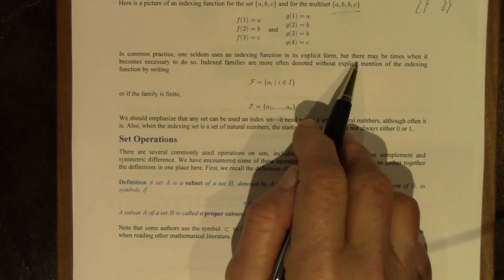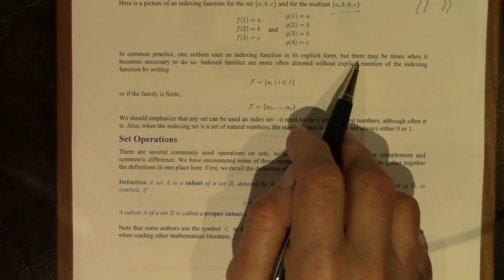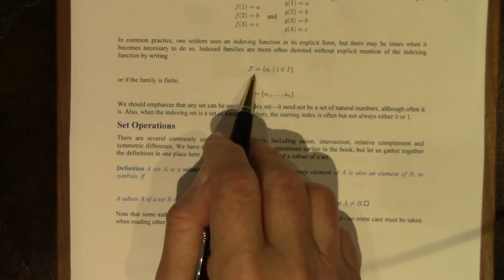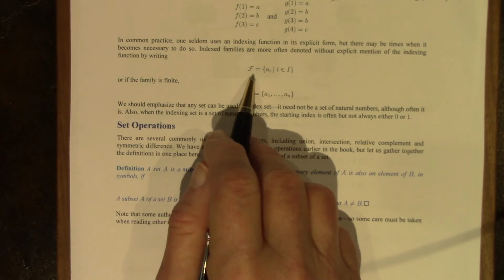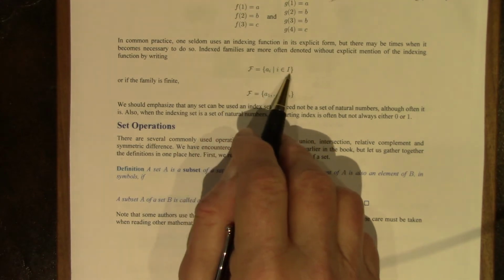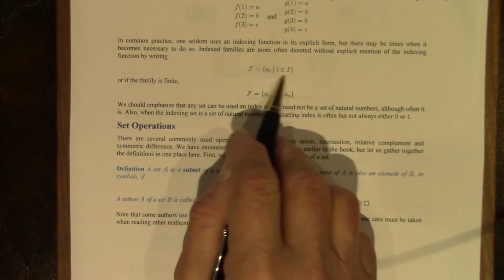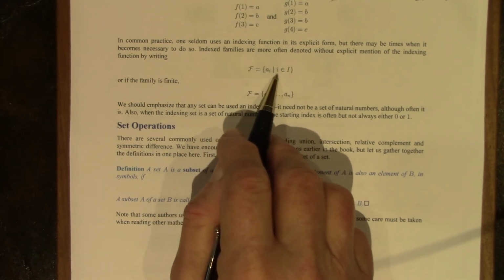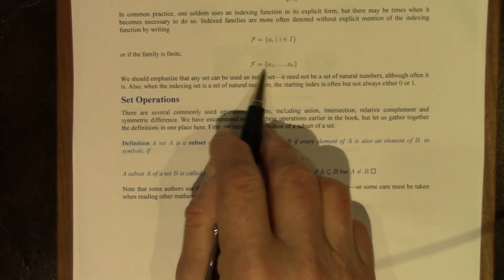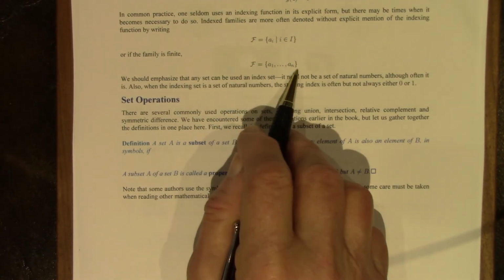But sometimes it may be necessary for clarity, but usually not. Usually we write an indexed family as something like this: F equals the set containing A sub I, where I ranges over capital I, which is the indexing set. For a finite family, we generally write this. You're probably used to seeing this kind of thing.